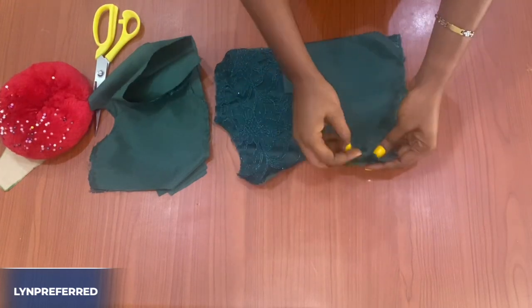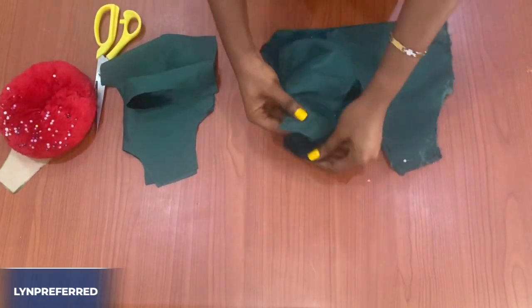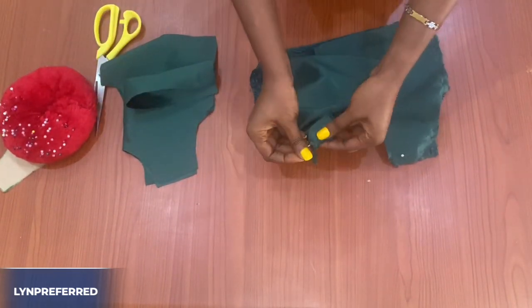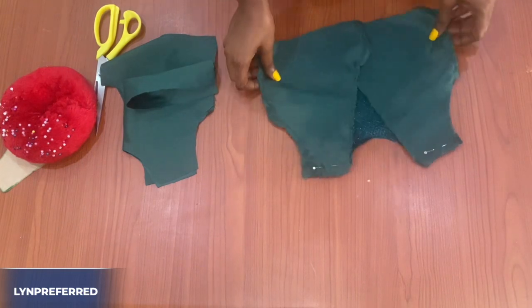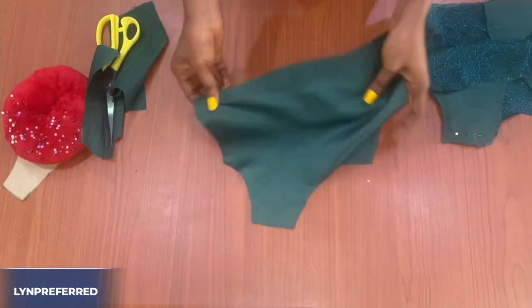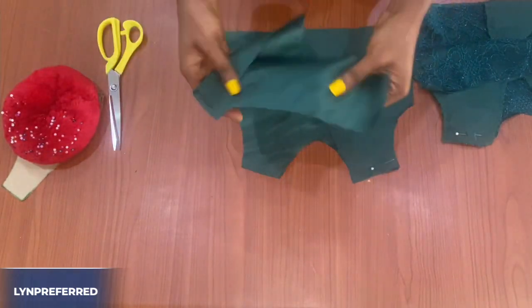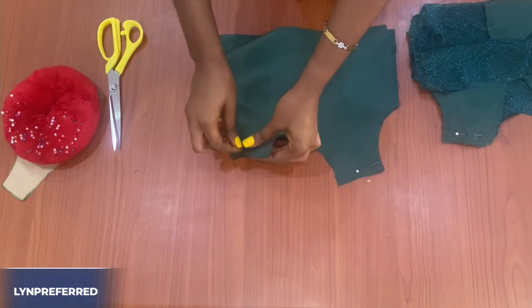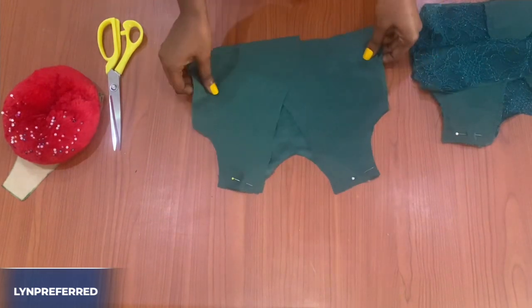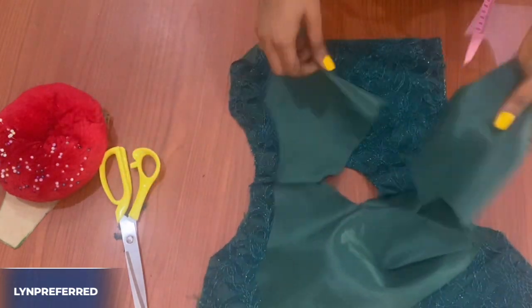This is what I have. So I'm grabbing the back panel, I'll place it on the front panel. You make sure the right sides are facing each other, and then use your pins to hold it down on the shoulder. You're going to stitch on the shoulder using half of an inch. You're going to do the same on the lining. You make sure the right sides are facing each other. You're going to stitch on the shoulders using half of an inch again. So now I am done stitching everything together. This is what I have.